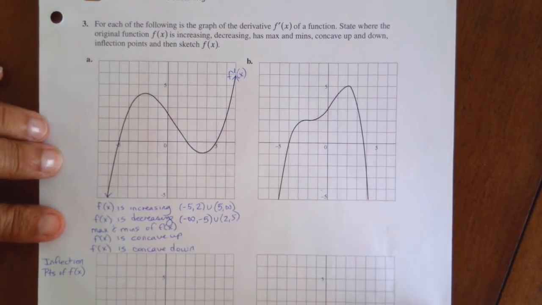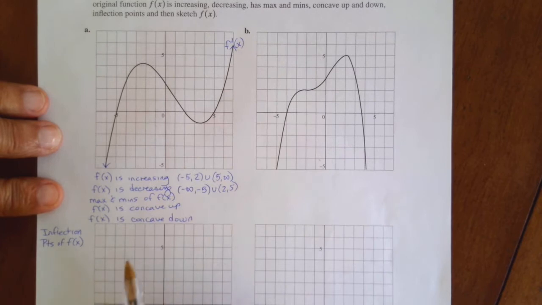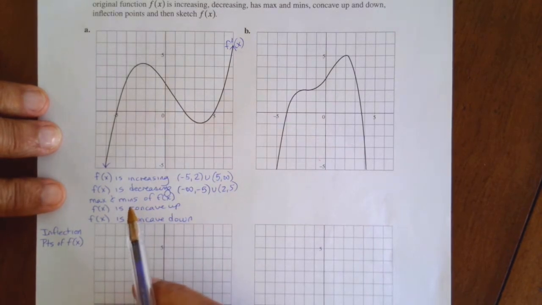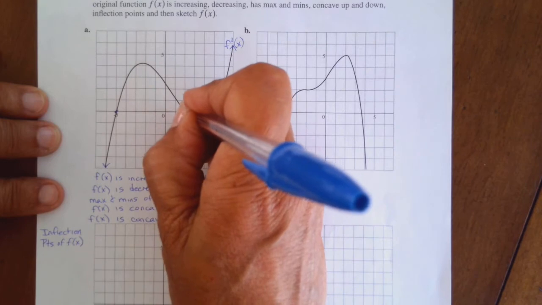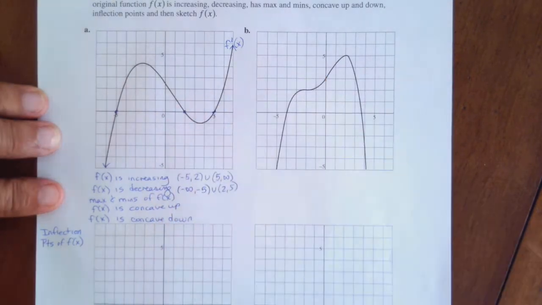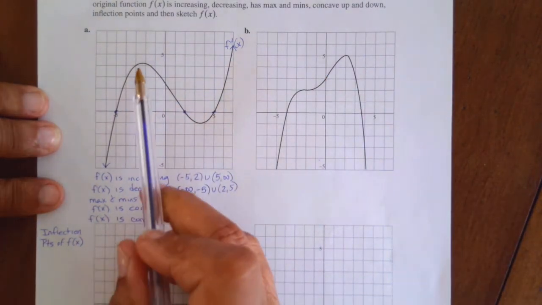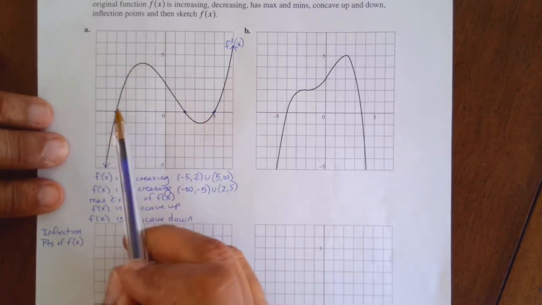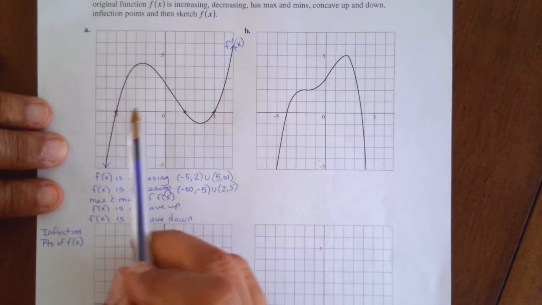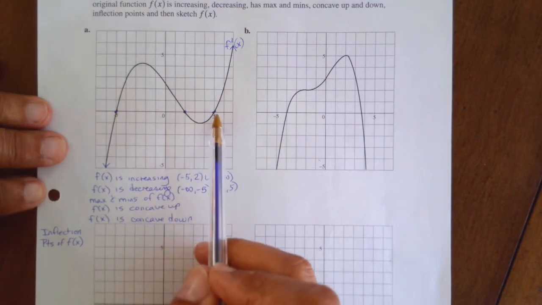All right, so looking at that, where are my max and mins? Remember that your max and mins are the roots of your derivative. So here are your possible max and mins, okay? So your max and mins are not the max and mins of that. The max and mins of this are the inflection points. The max and mins of your function are the roots of your derivative.